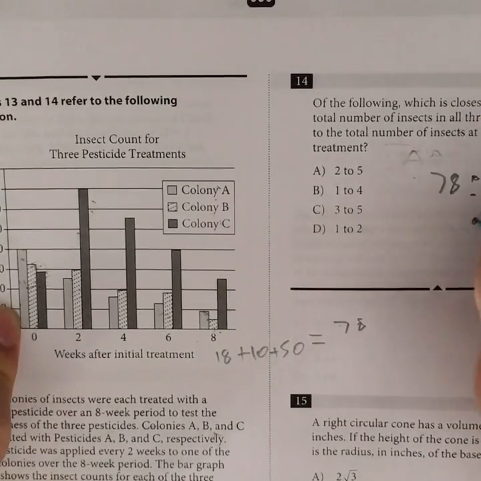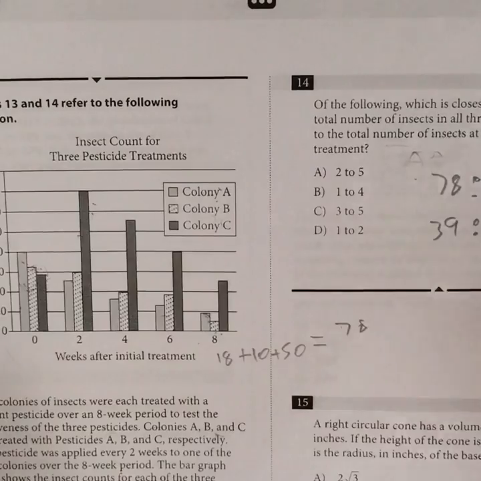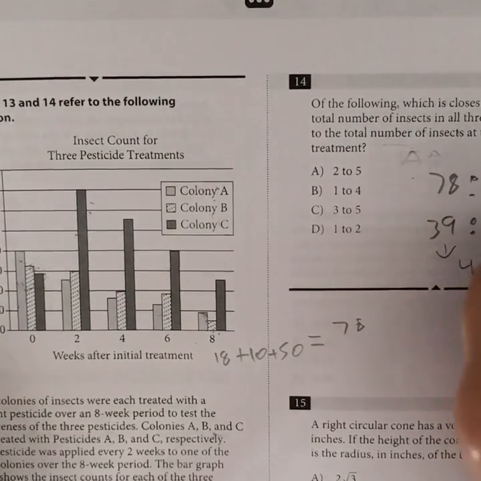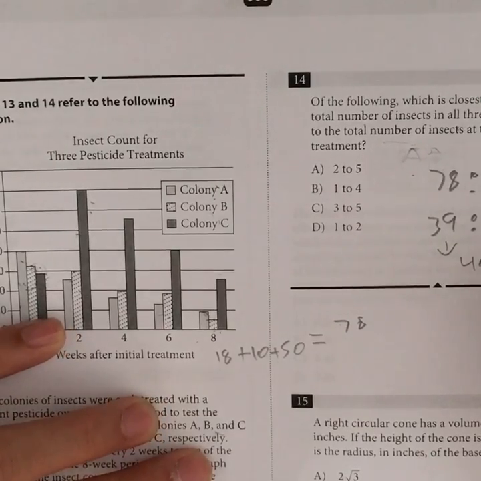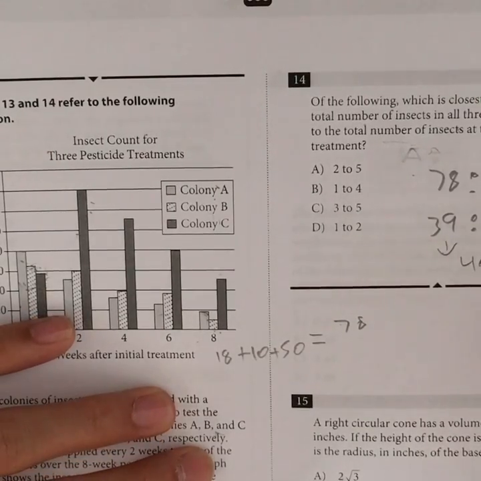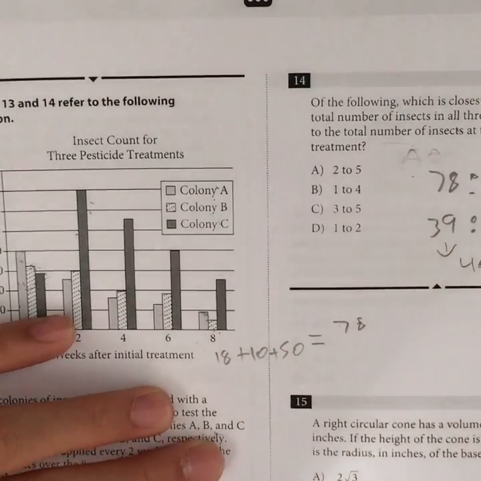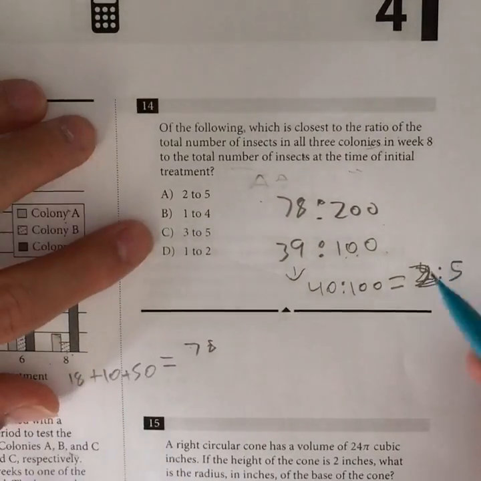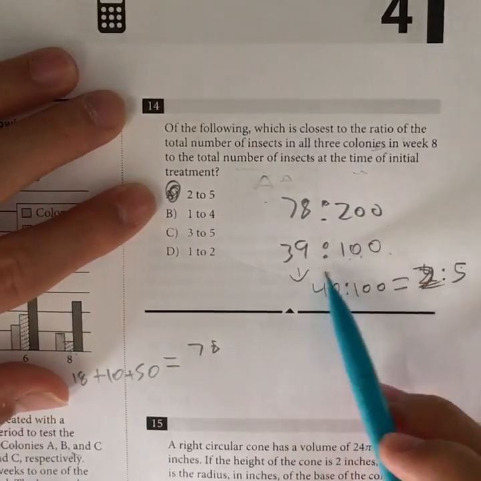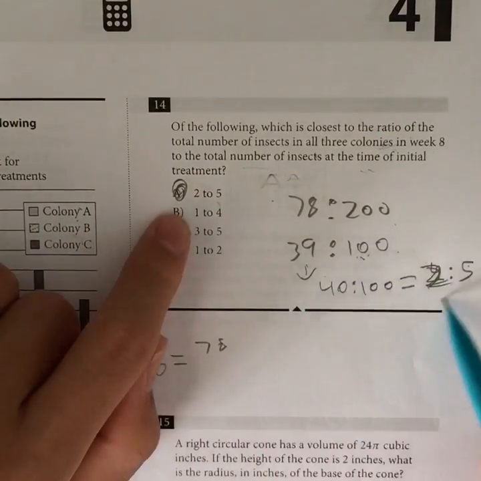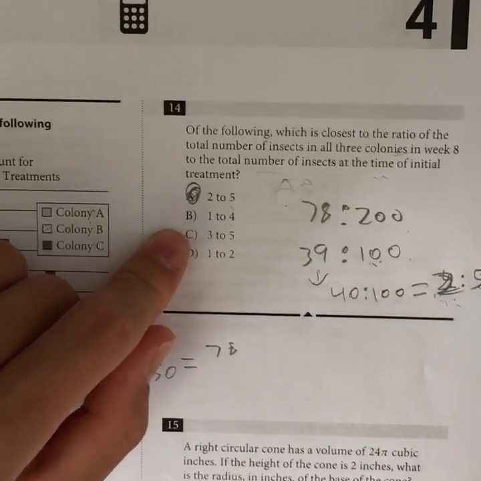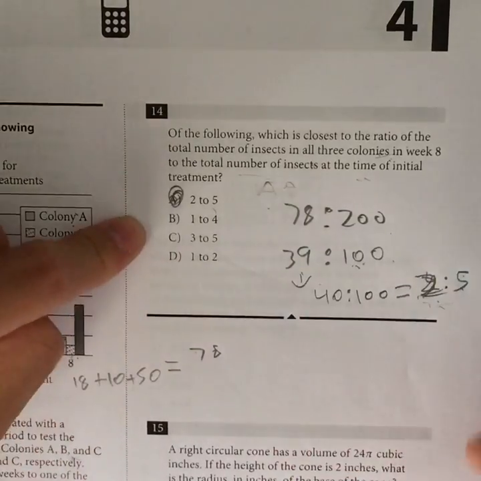That can be rewritten as 39 to 100, which is 39 is closer to 40. So 40 to 100 is 4 to 10, which is 2 to 5. Yeah. So no, it's equal to 2 to 5. So it means your answer is going to be A. Because as you guys can see here, 39 to 100 is the closest to 40%, which is equal to 2 over 5. And boom, that's how I got A.